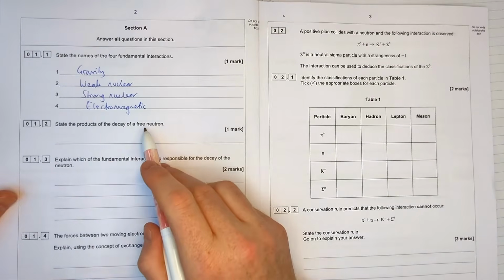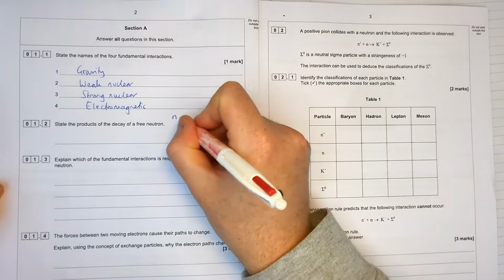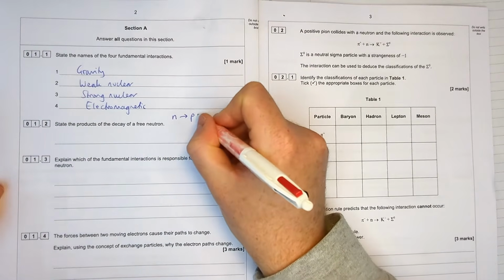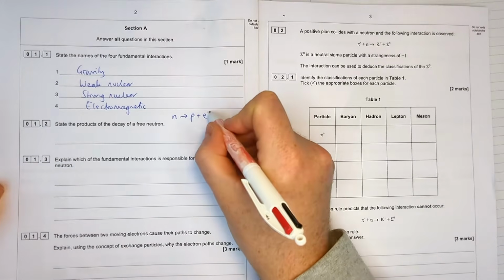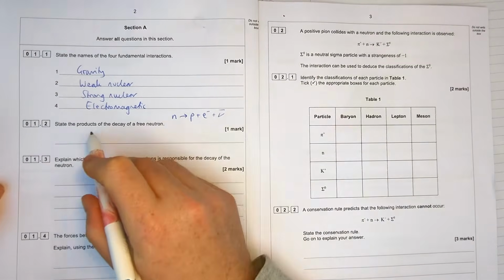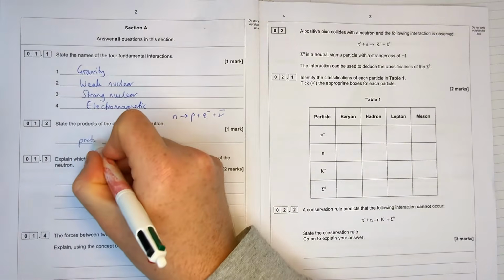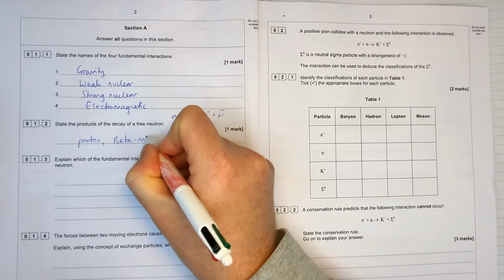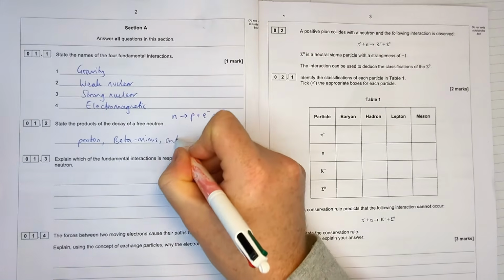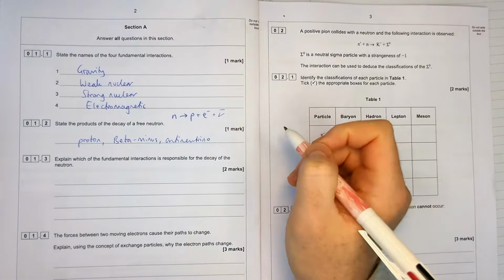Next is the products of a decay of a free neutron. In a free neutron, we should know the decay equation is basically what happens in beta decay. So a neutron turns into a proton plus an electron plus an antineutrino. For the products, we just need to list the right-hand side of the equation. So we'd say proton, a beta minus particle, you could say an electron here as well, and then an antineutrino would be the third thing. Again, all 3 have to be correct for 1 mark here.